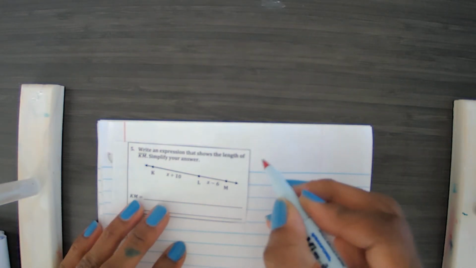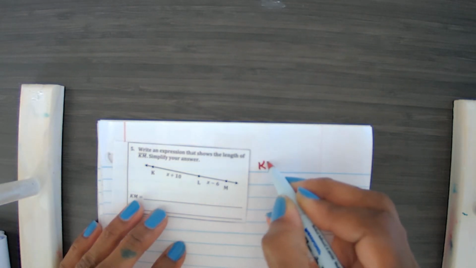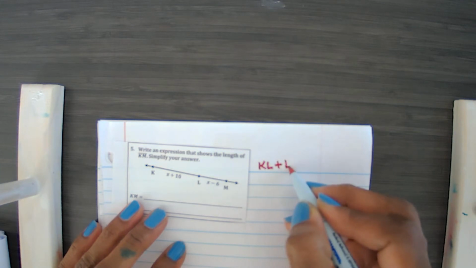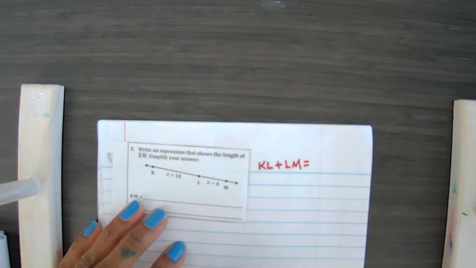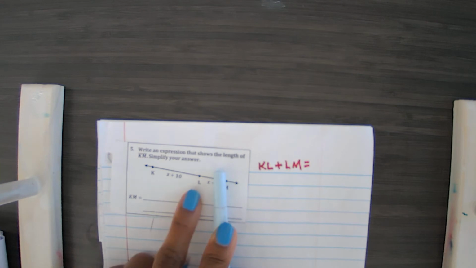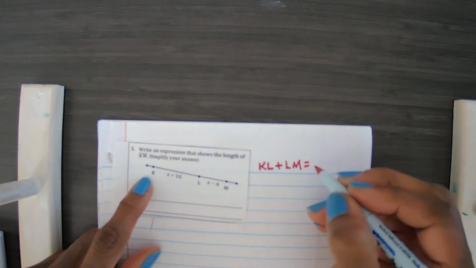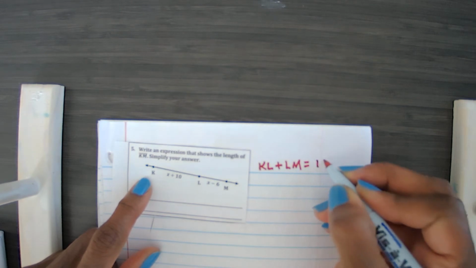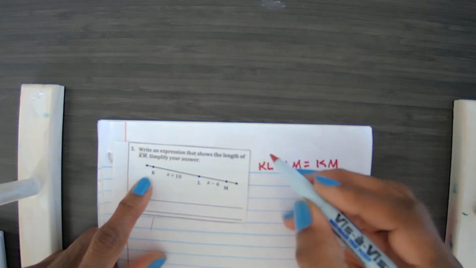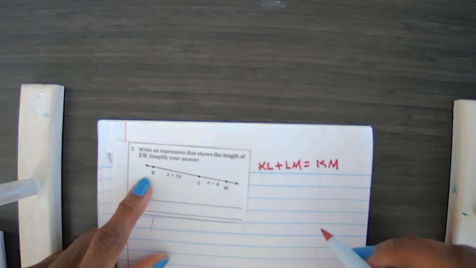So in other words, KL plus LM, this part plus this part, is going to be equal to the whole. Part plus part equals total.